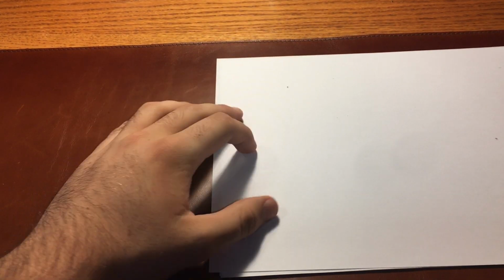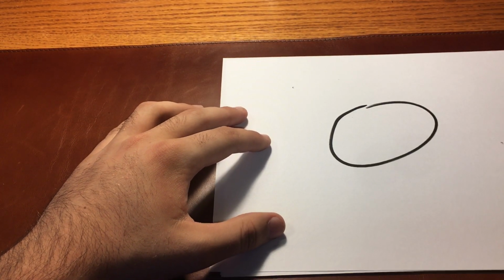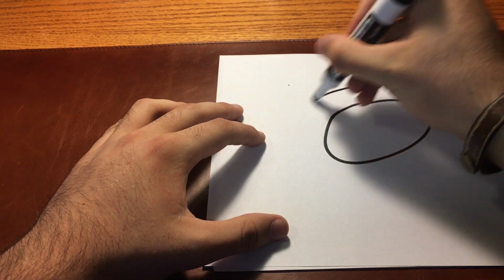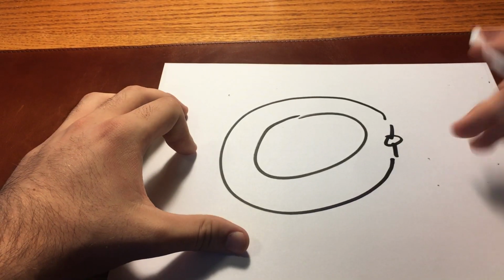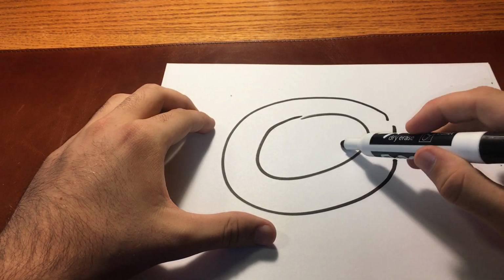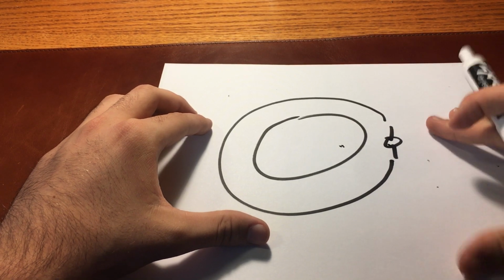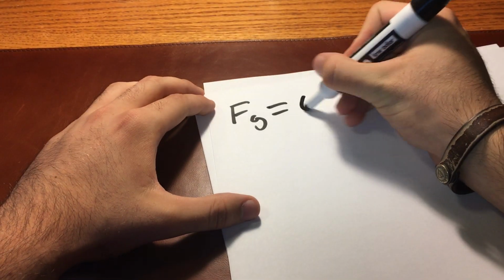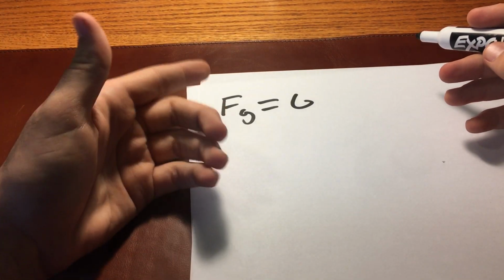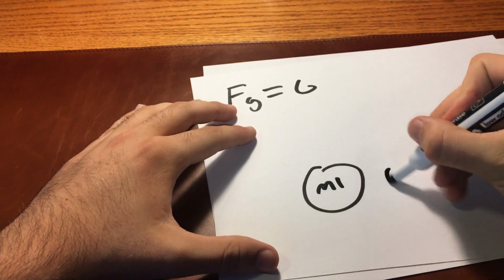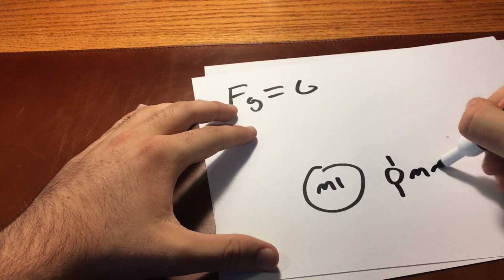Let's say we have a planet and a satellite orbiting the planet, and this is its orbit. We have its little solar panels and the body, and we want to know how strong the pull is that this planet is giving to this satellite. So let's rewrite that equation there. The force of gravity is equal to big G, and let's say the planet is m1, and then the satellite is m2.